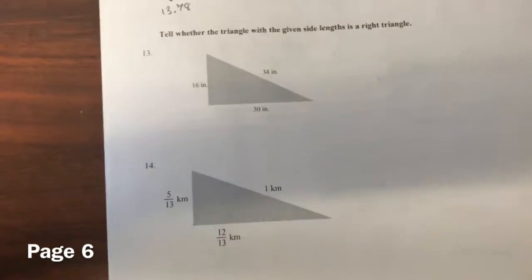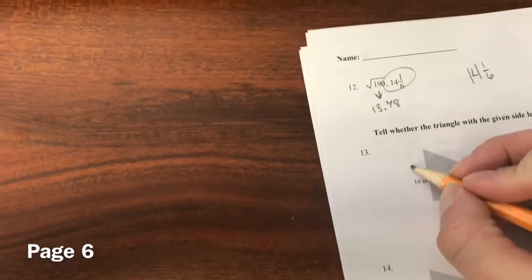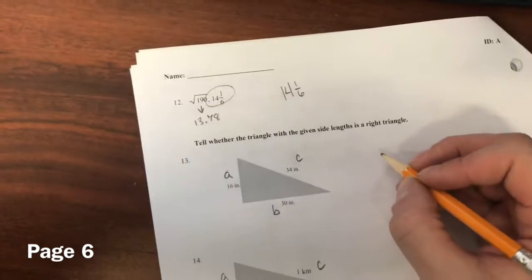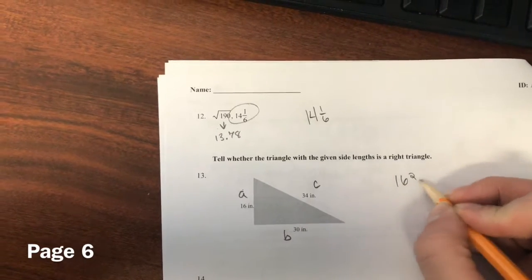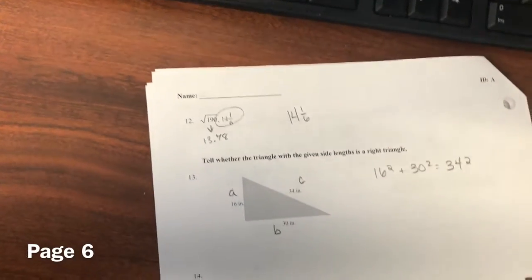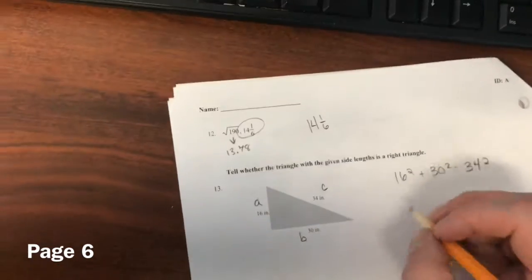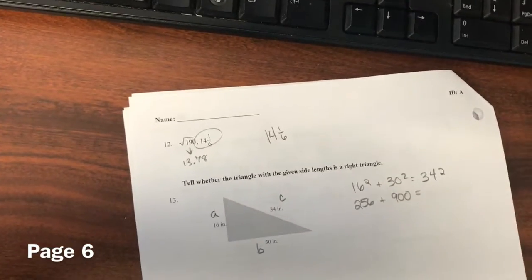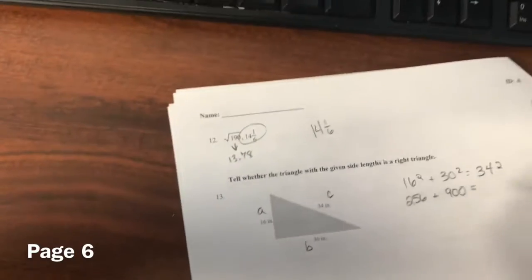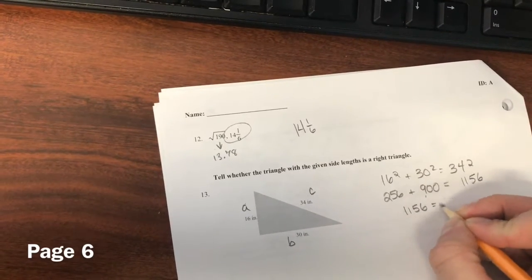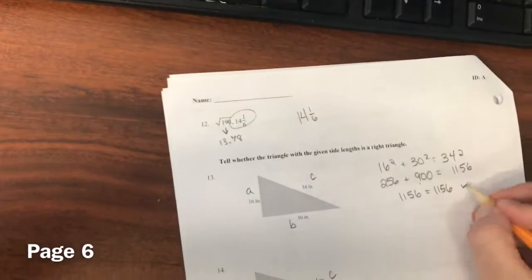All right. Two of the same type of problem. Tell whether it's a right triangle or not. In each case, that's my C. So you could be my A, and you can be my B. I have 16 squared plus 30 squared equals 34 squared. I don't know what 16 squared is, I'm just going to type it out. It's 256. 30 squared is 900. 34 squared is 1156. 900 plus 256 is 1156. 1156 does equal 1156.